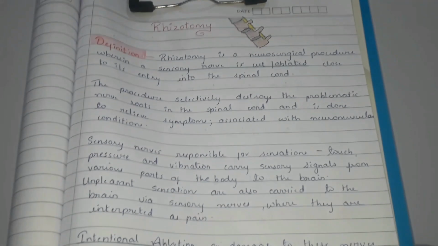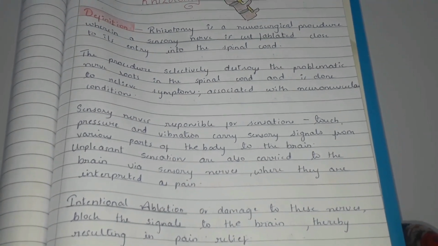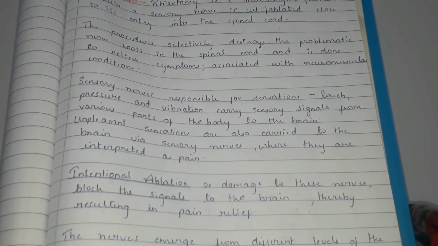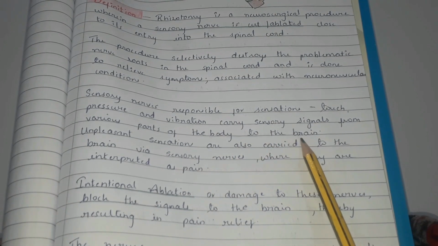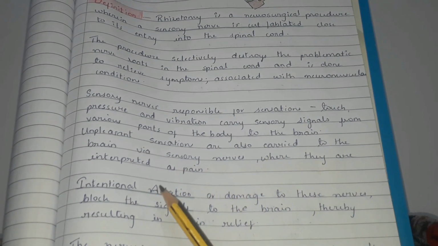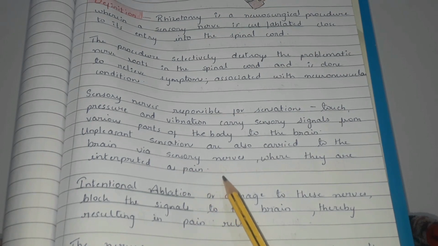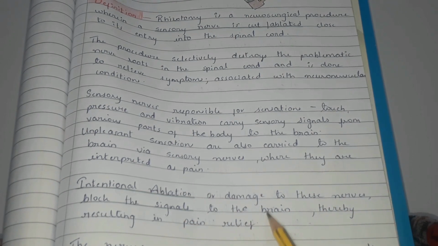Sensory nerves responsible for sensations like touch, pressure, and vibrations carry the sensory signals from various parts of the body to the brain. Unpleasant sensations are also carried to the brain via sensory nerves, where they are interpreted as pain. Intentional ablation or damage to these nerves blocks the signals to the brain, thereby resulting in pain relief.